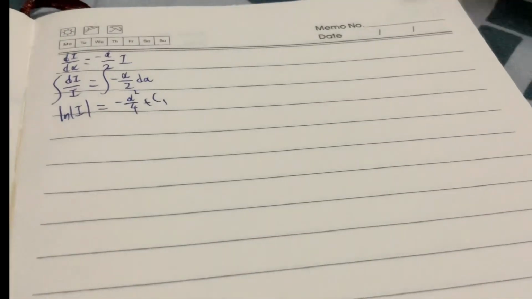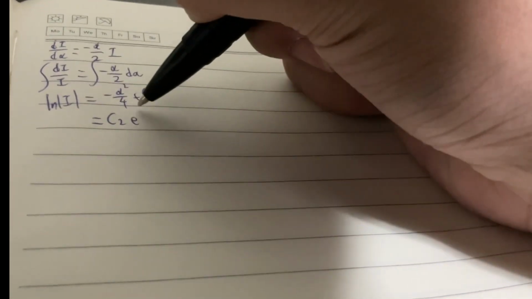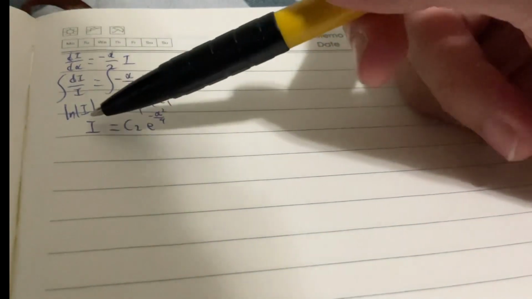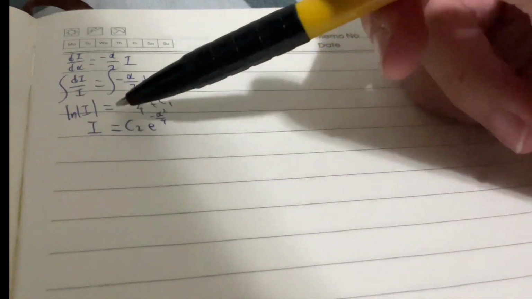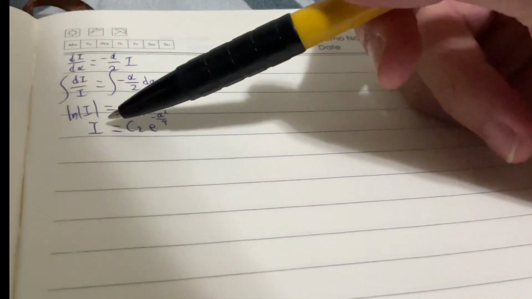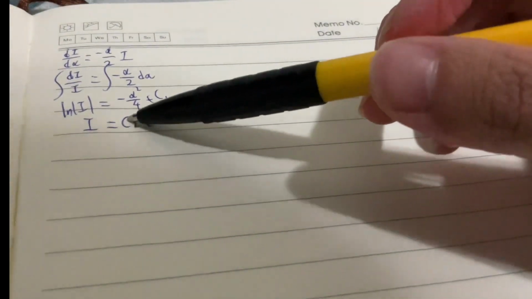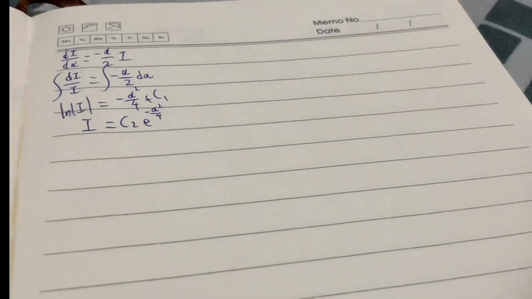E power of c1 is just another constant, so you will get I equal to c2 multiplied by e power of negative alpha square over 4. It doesn't matter, when you raise e on one side, and the absolute value of I is equal to this, whether you get negative or positive, they both belong to c2, just combine the constant.